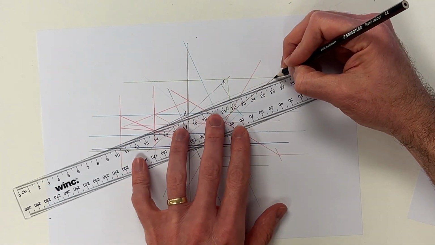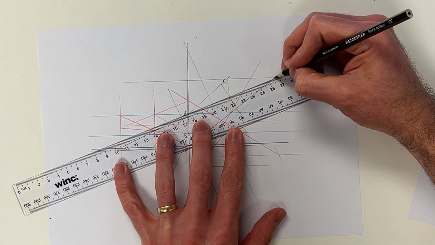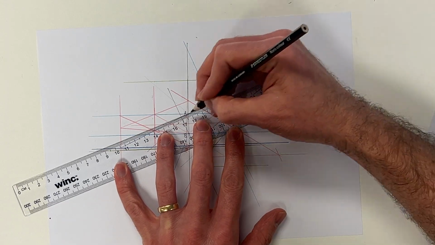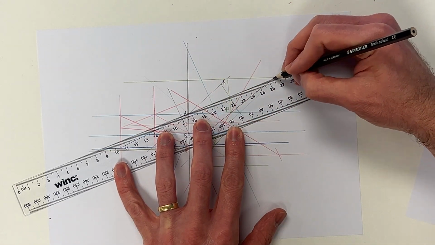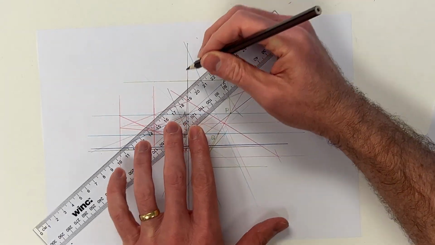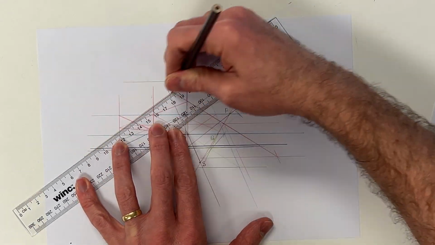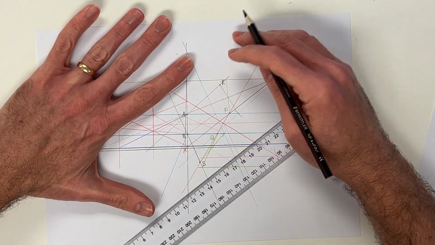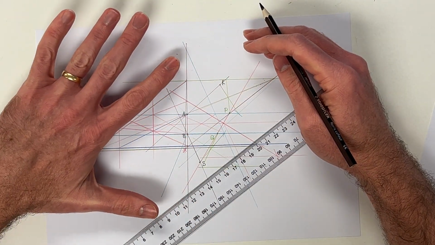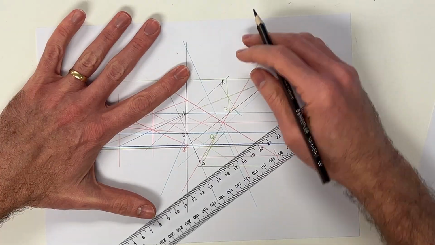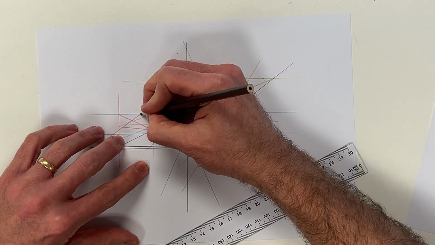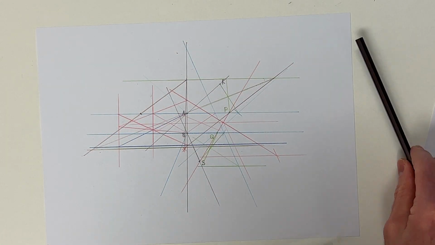And we do the line from here to here. And then this is the parallel line to this through here. So this is the distance I need to cross a line.